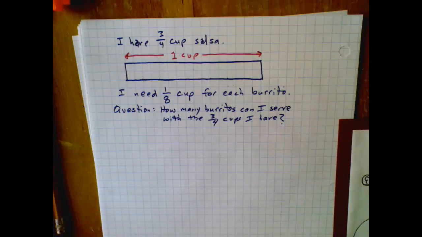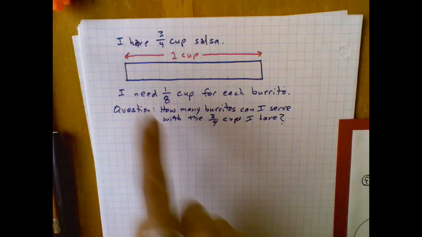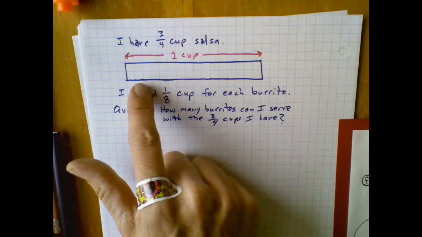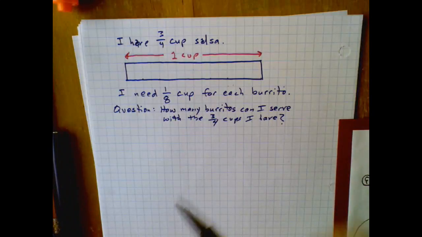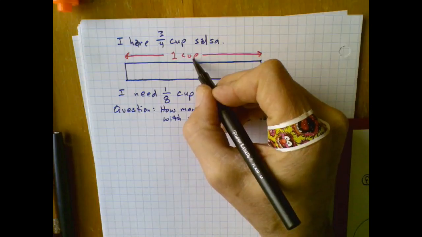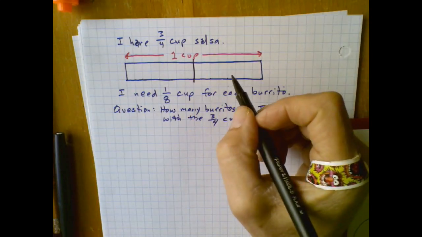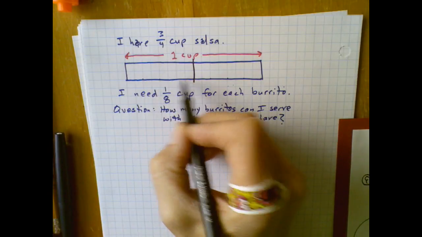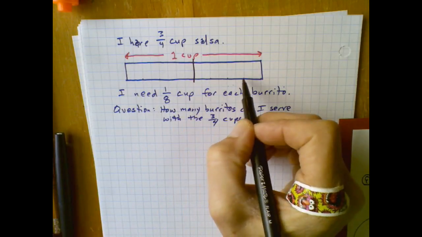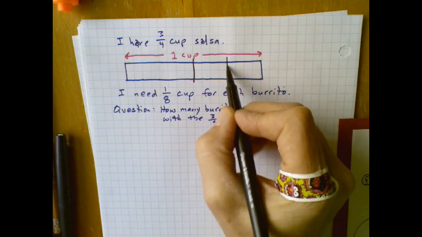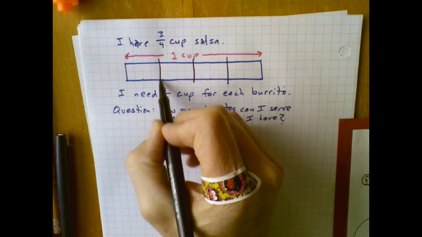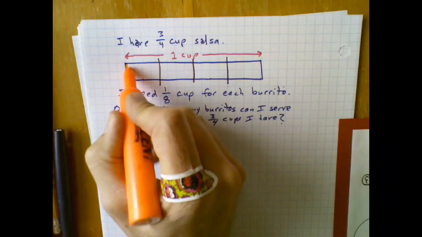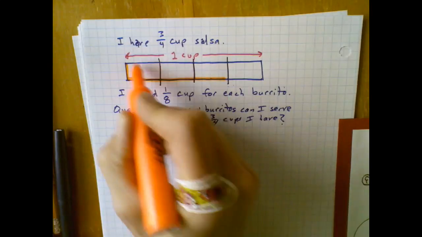So first, this box represents 1 cup. I need to first represent 3/4 cup of the salsa, and I can do that. So what I'm going to do is first break this up into 4. If I split this up into quarters, so there I've split it up into quarters, I can see that how much salsa I have is 3 of those quarters.